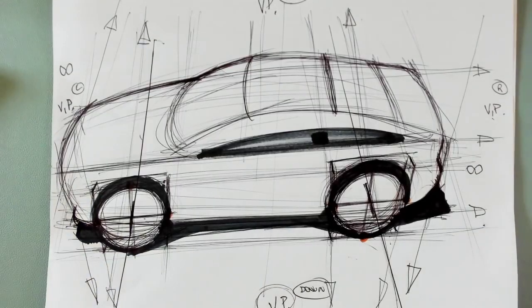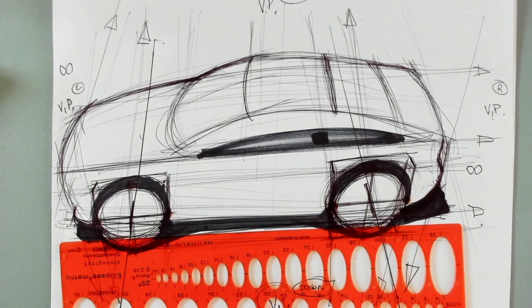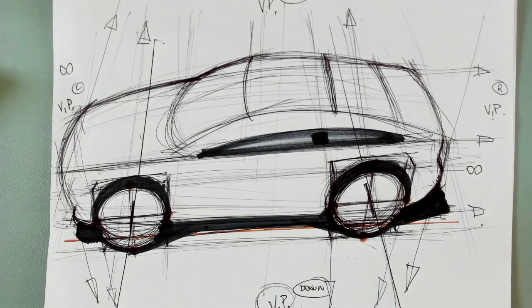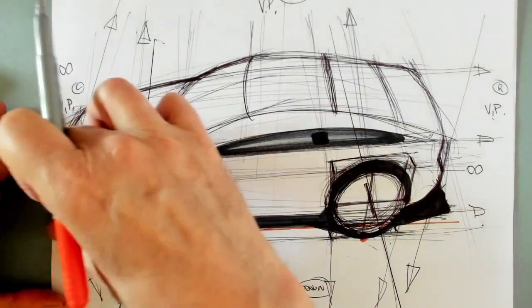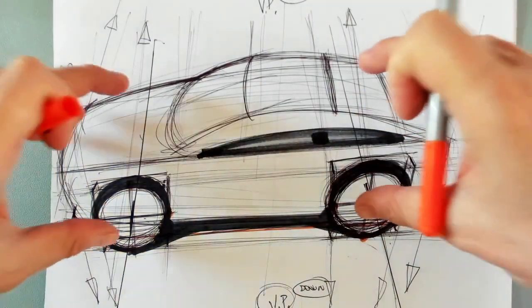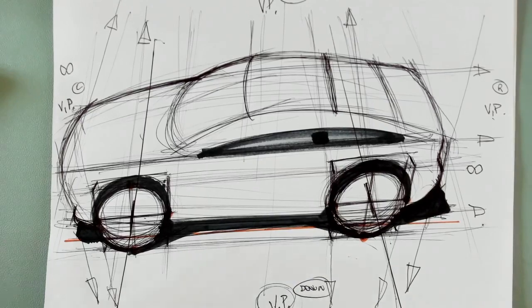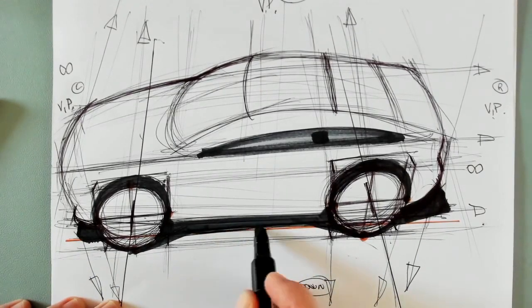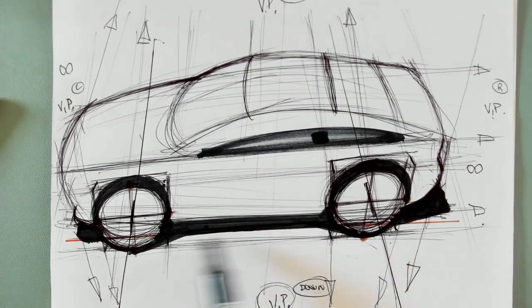Now there is another very important thing about the shadow. Look at this line I put. You see, when you put the cast shadow, you are putting the shadow of the whole side body, the body of the car, onto the ground. So you have to be very careful when you put the shadow here, where I'm putting my black, making a little correction.